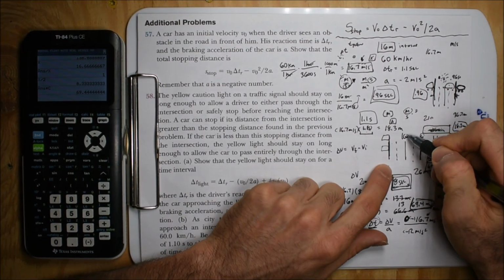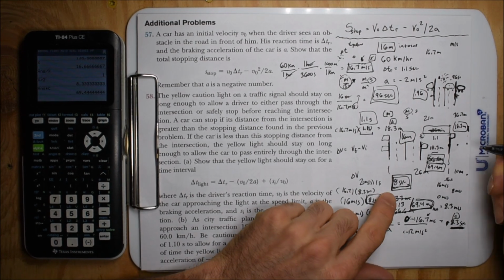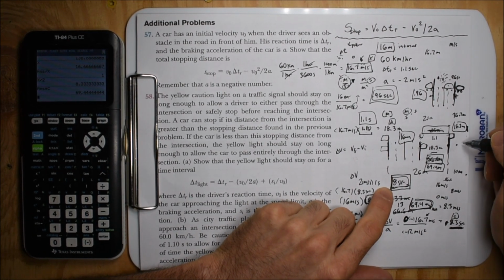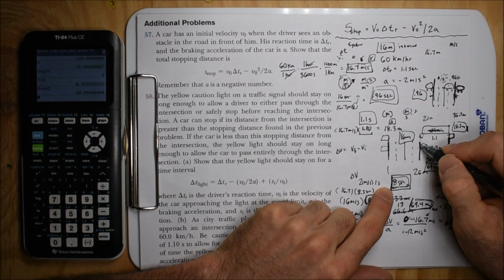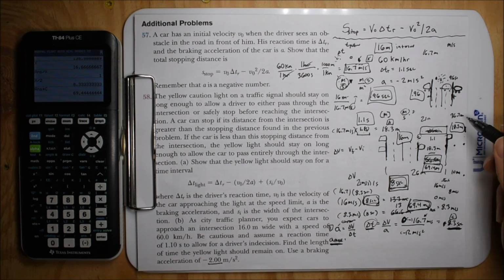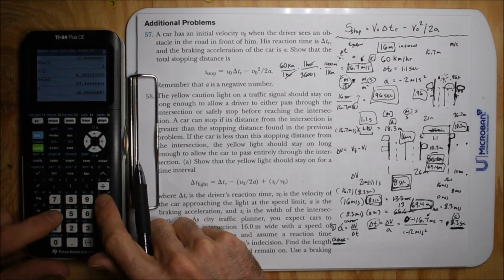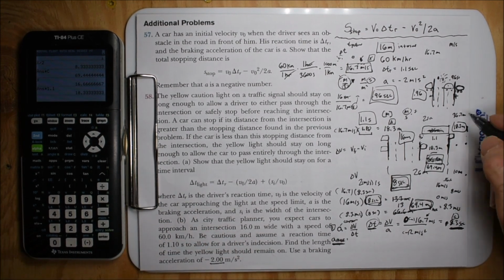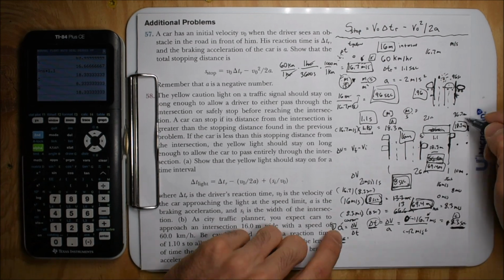So this says if we are 69.4 meters away, we could just stop, but our reaction time has to add another 18.3 meters. Now, is that right? Yeah, because this is our velocity times 1.1. Hell yeah, 18.3. We stored that as alpha A.